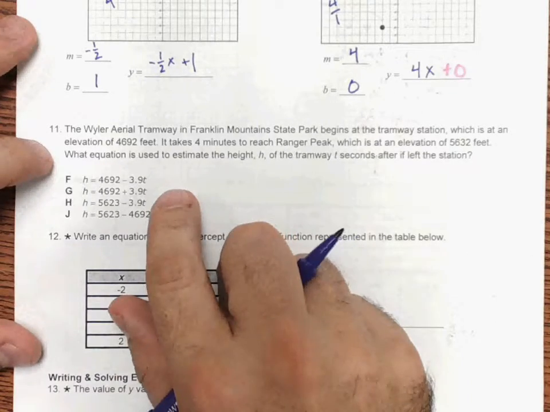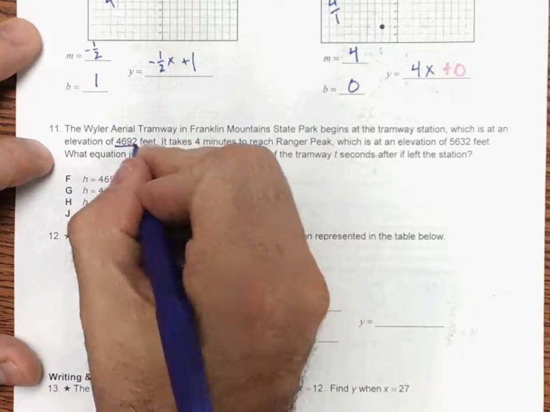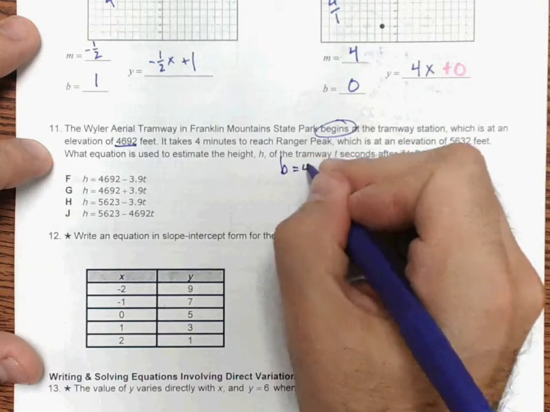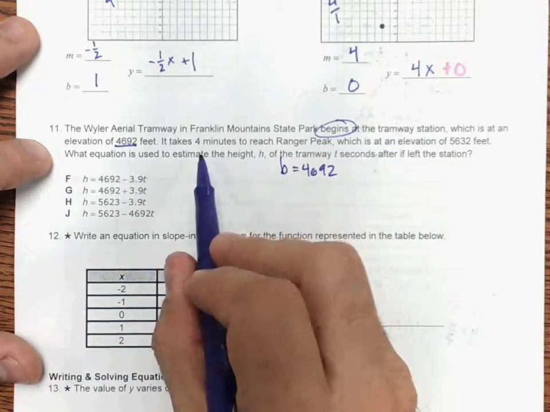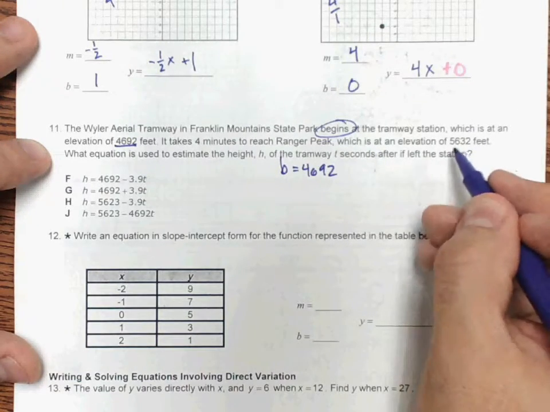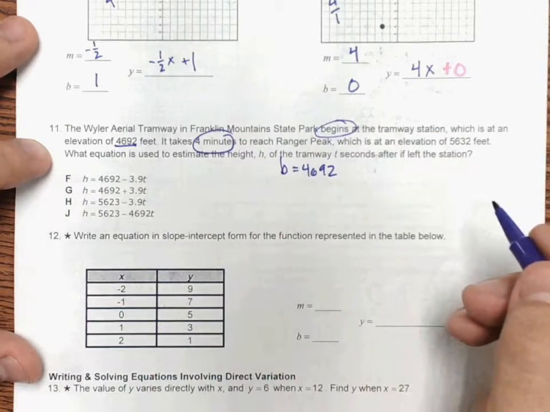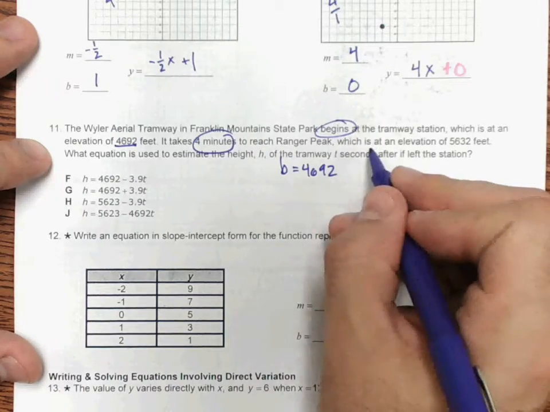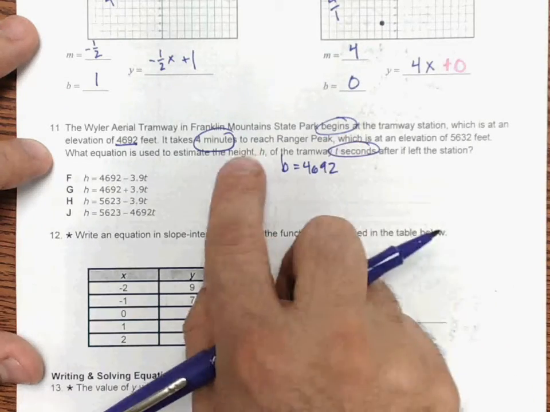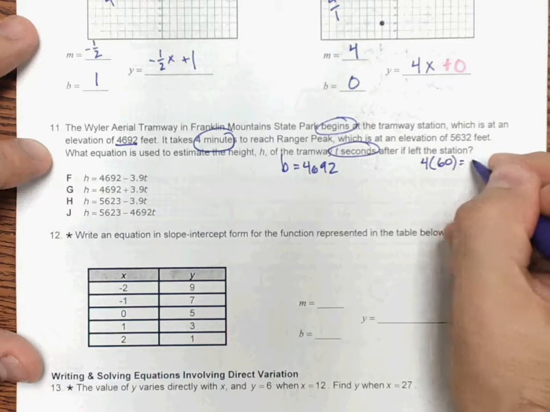So, a couple of things going on here. First of all, we need to point out that we are going up, okay? Starting at 4692, that is my beginning point, which is b. It takes 4 minutes to reach Ranger Peak, which is at an elevation of 5632, which means it's going up however many feet that is. Now, here's the tricky part. It says it takes 4 minutes to reach Ranger Peak, but the question is in t seconds. So we need to figure out how many seconds are in 4 minutes. Well, if there are 60 seconds in a minute, that would be 240 seconds.